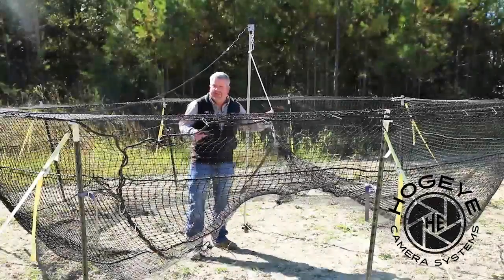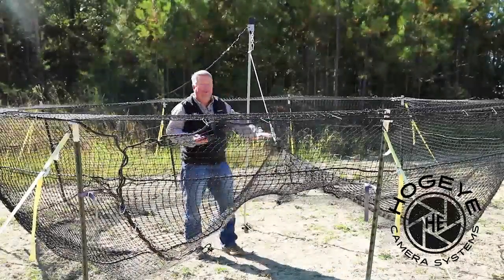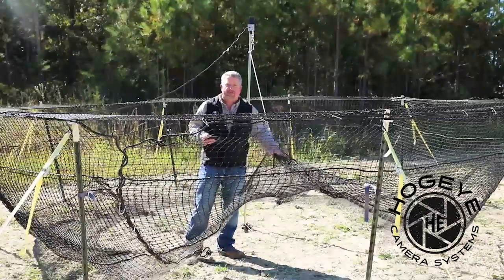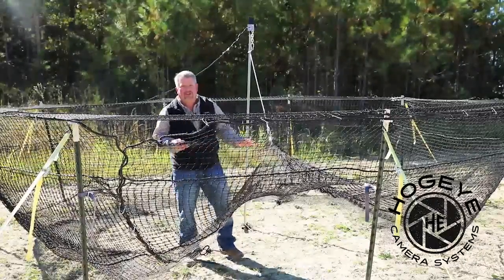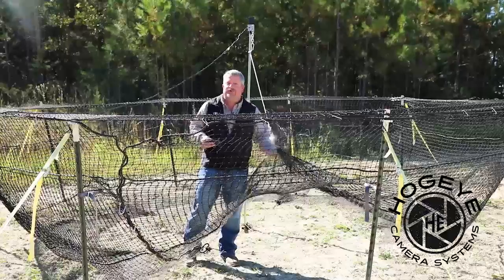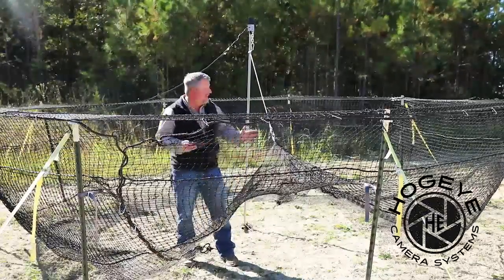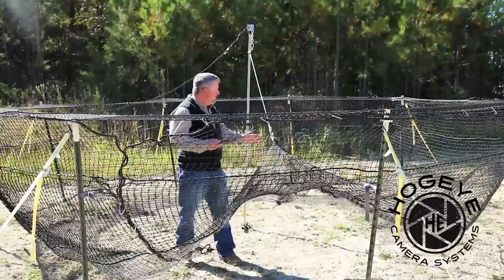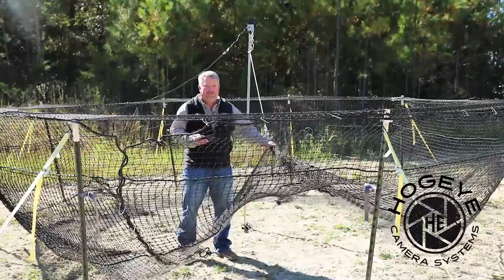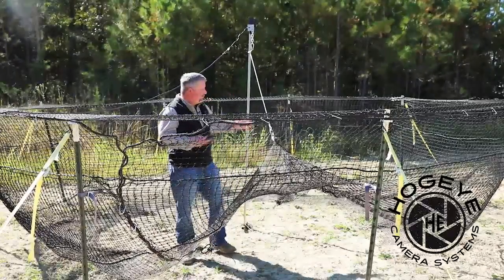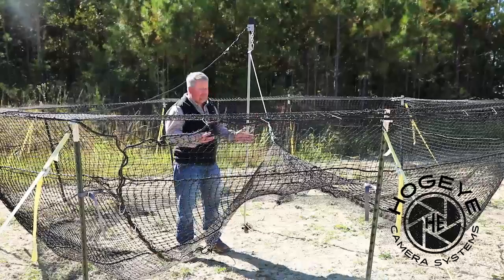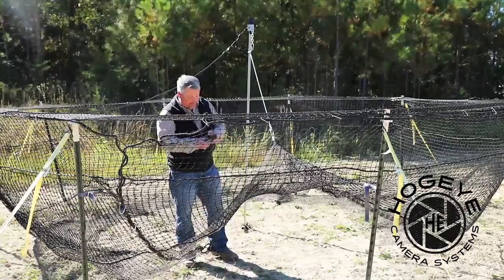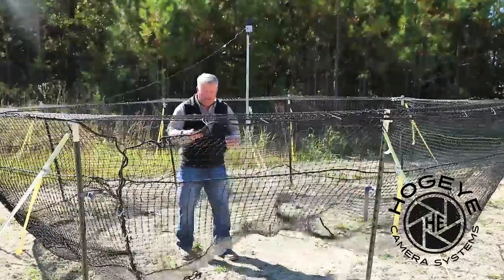All right, so now we're looking at a net trap and we've only got one section pulled up. This is going to function like a gate. So you've got pigs with trap aversion, and I don't care what style trap it is, eventually you're going to have trap shy pigs, trap aversion, educated. So if you've got a pig that doesn't want to push under the net, you can hold up one section of this net, let them feed towards the back, and then when you've got that pig in, same thing, you pull up your HogEye app, you deploy your trap, drop your net.